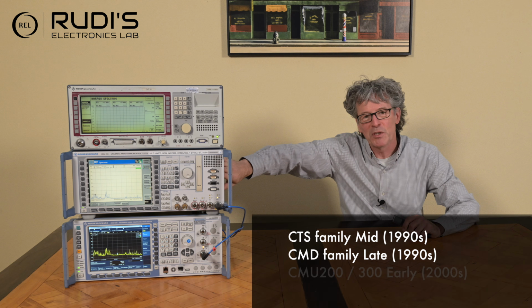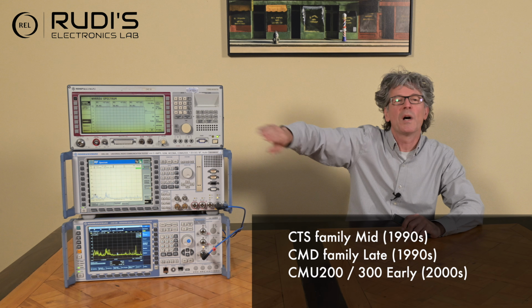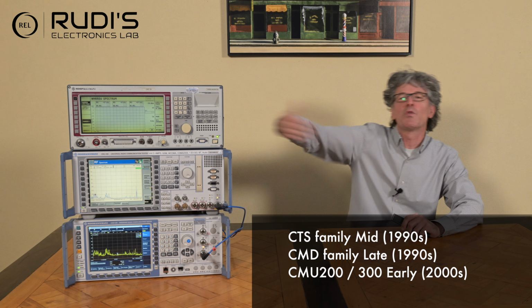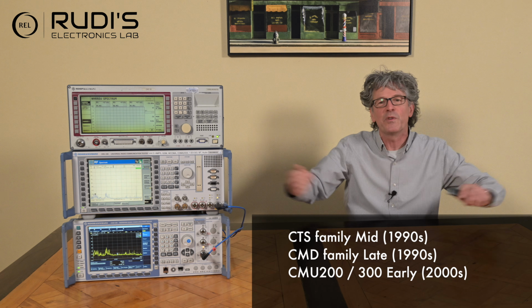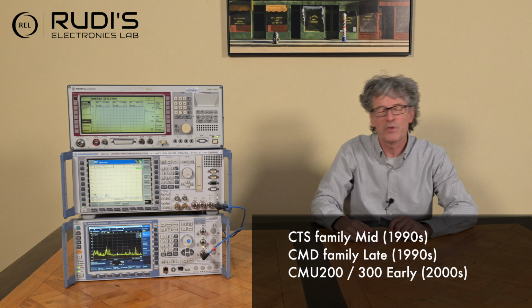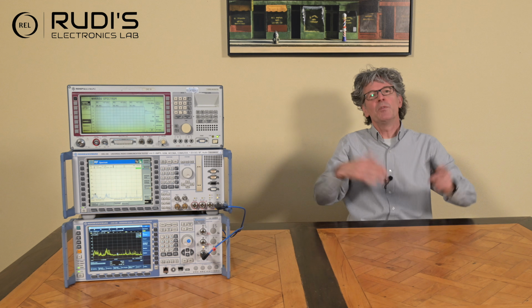But then we have the CMU from the early 2000s, the 200, the 300, the CTRU, if I say that well. And these became very popular because of all the generic functionalities they had and the continuous frequency band from very low up to 3 gigahertz. And now we're looking at the CMW, the 4G device, which basically had 2G, 3G and 4G. And that also has similar, but not identical, test and measurement functionality as the CMU200.